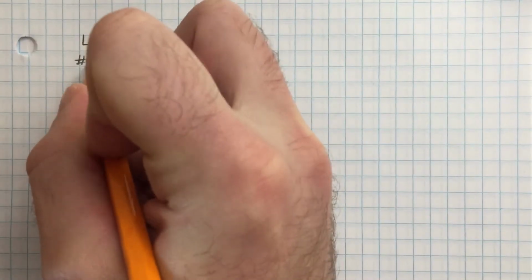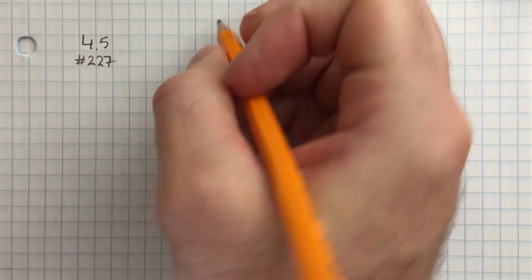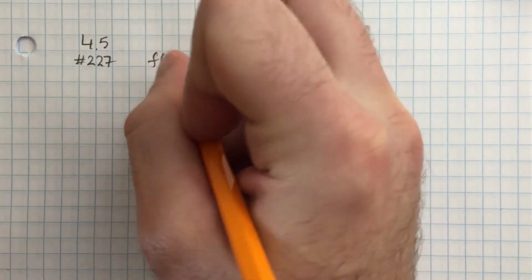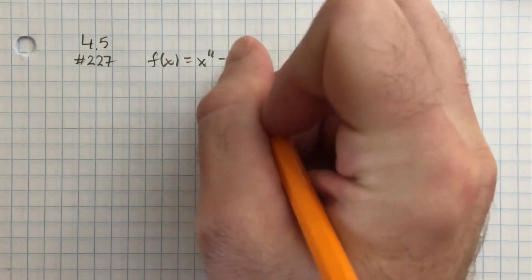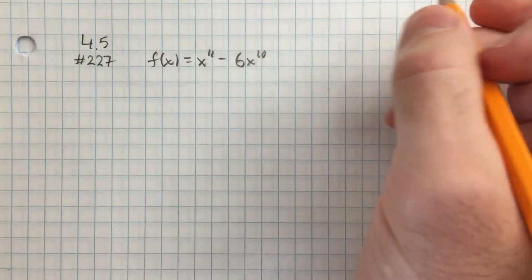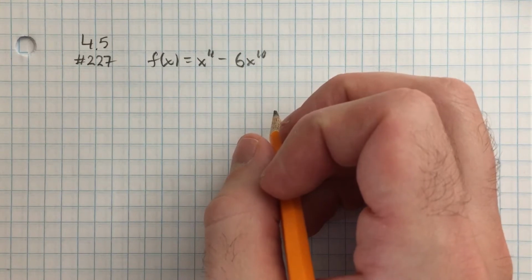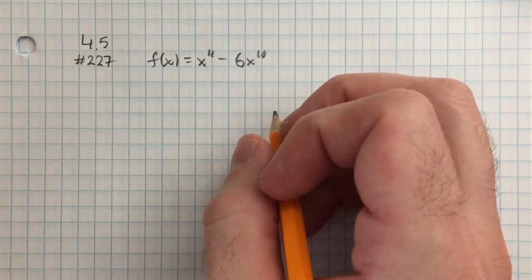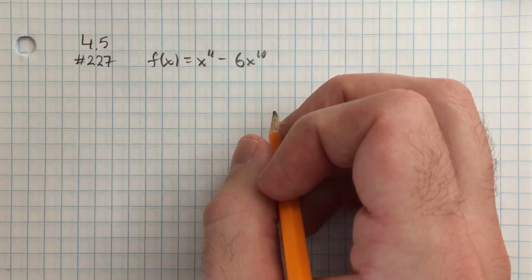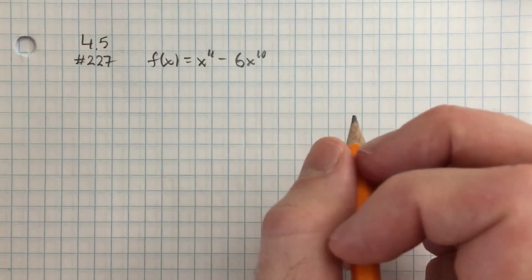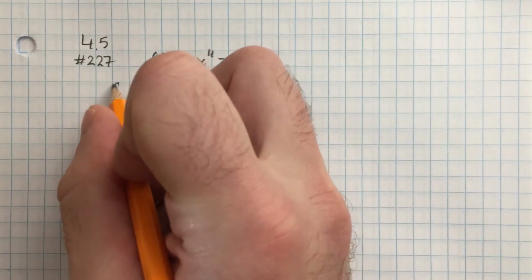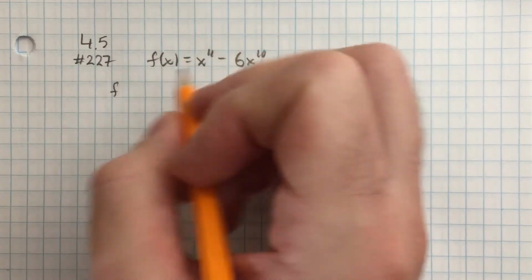4.5, number 227. We have the function f of x equals x to the 11th minus 6x to the 10th, and we want to find where it's increasing or decreasing, its local maximums or minimums, and anywhere it has inflection points, and the concavity of this function. So we will need to do the first derivative test and the test for concavity.